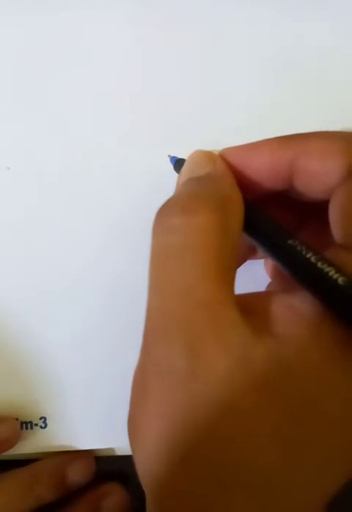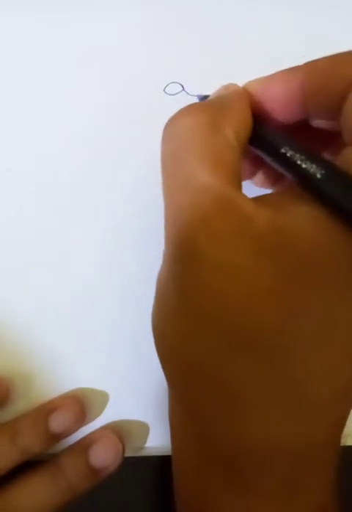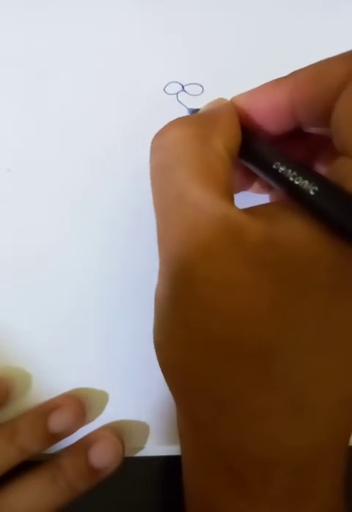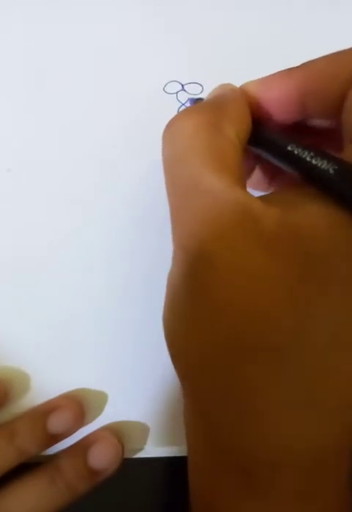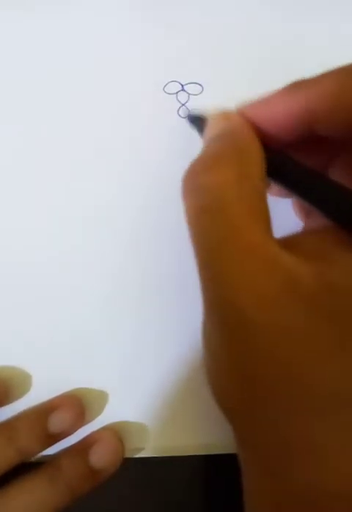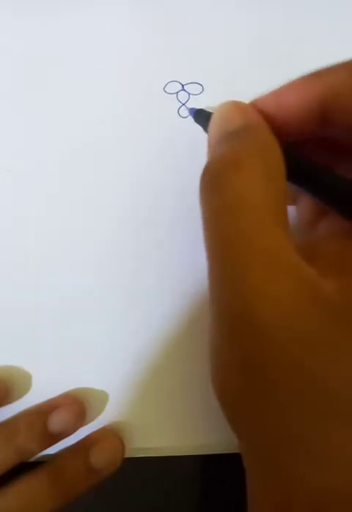Today we're going to draw a butterfly using the number 8. So let's draw number 8 here horizontally. Then we draw number 8 here. It's like the body and eyes of the butterfly.